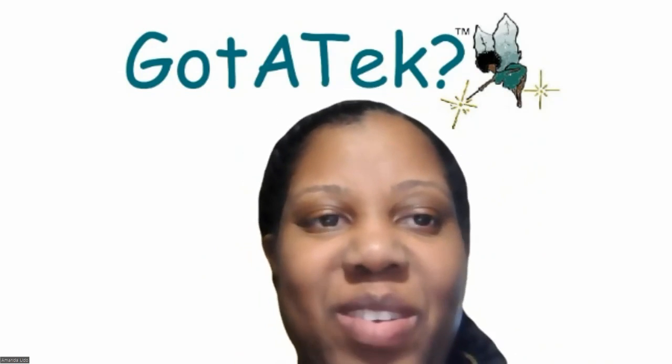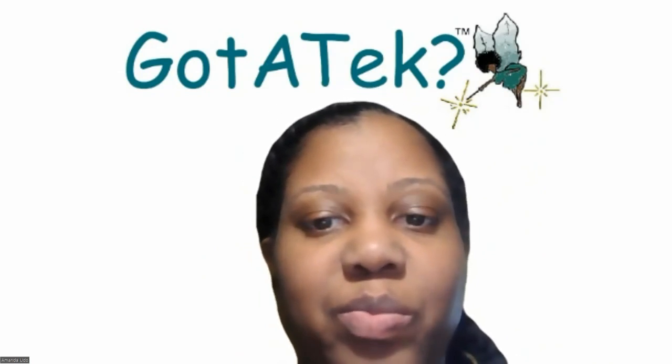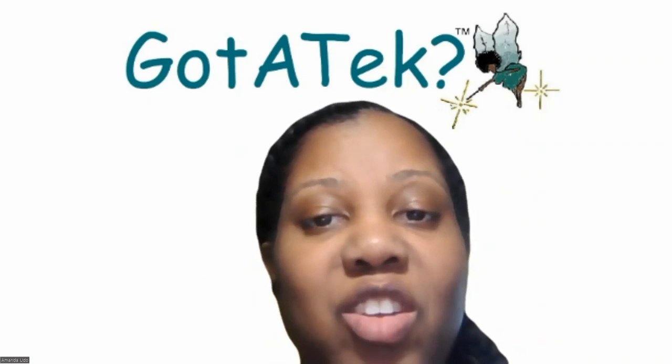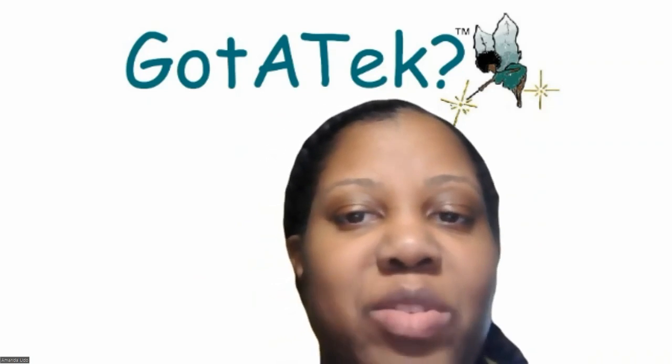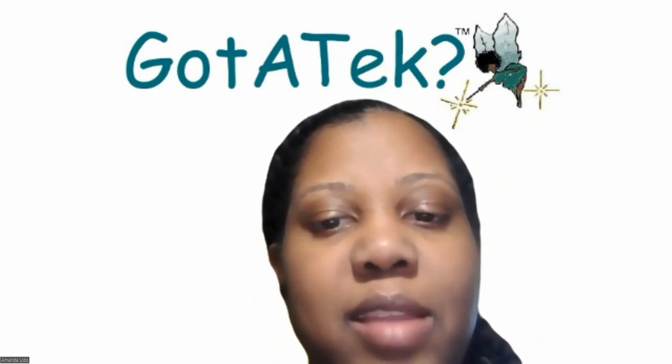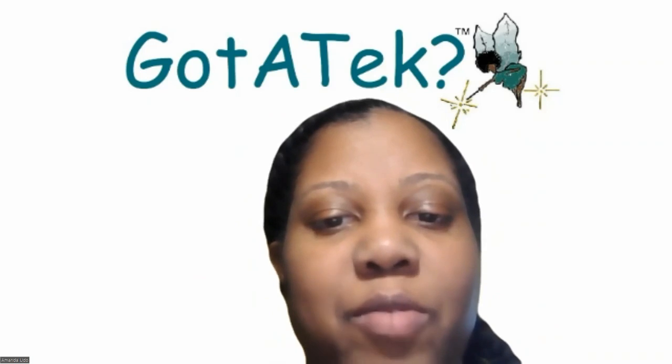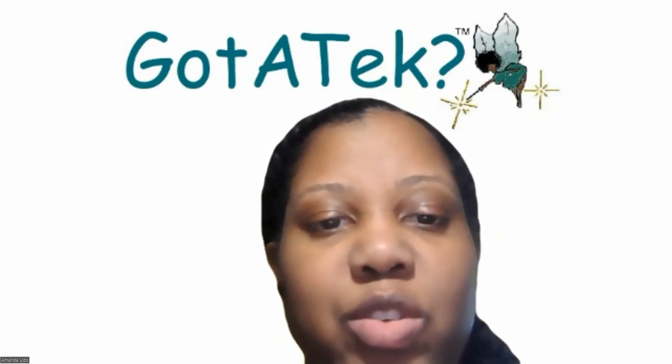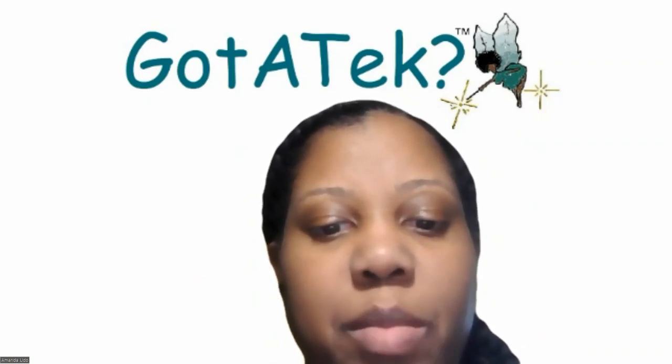So today I'm going to go over how to format your drive. We were talking about earlier the differences between NTFS formatting and exFAT formatting for Macs. So I just want to show you how to do that. So I'm going to share my screen.